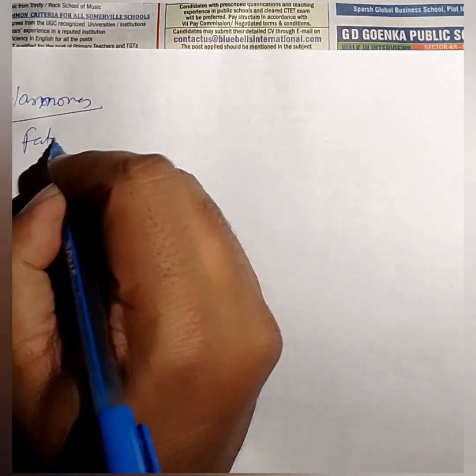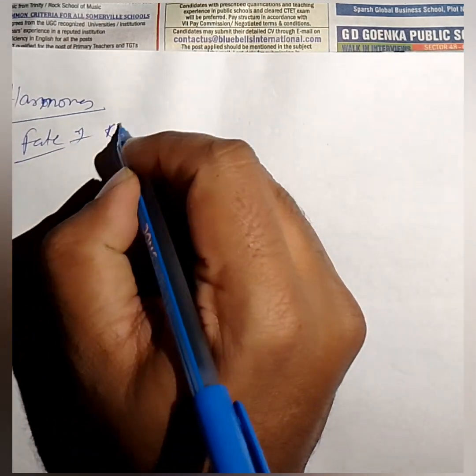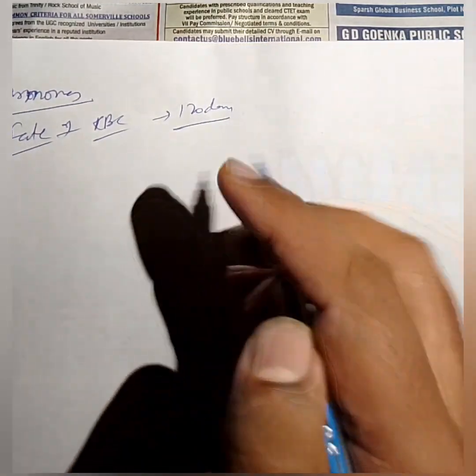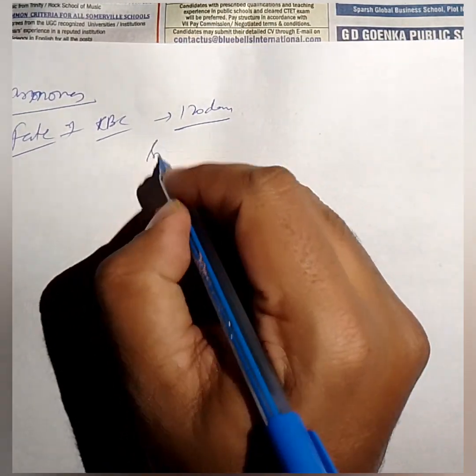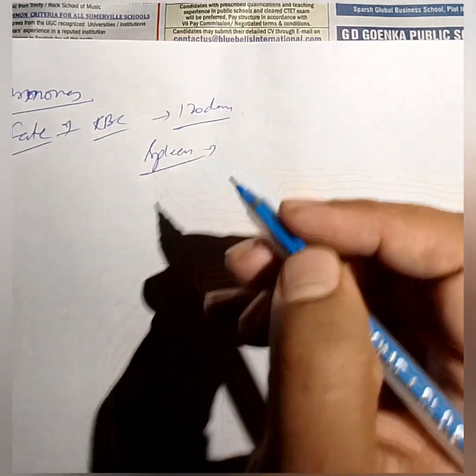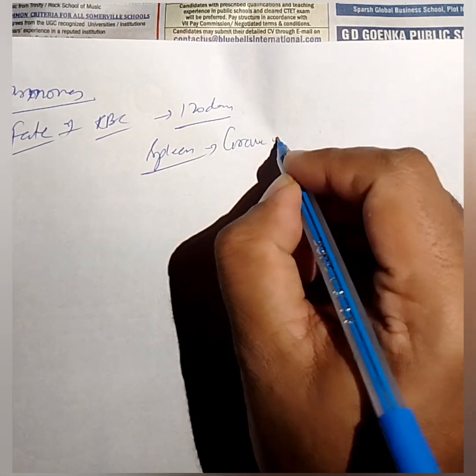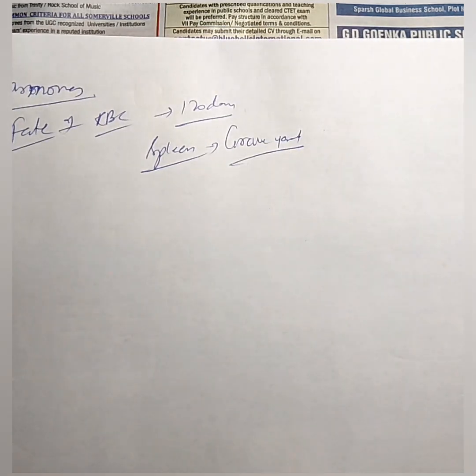And now we can see the fate of RBC. RBC after 120 days, where will it go? After 120 days they will be destroyed, and the spleen will be taking care of the dead RBCs, which is called the graveyard of RBC. Graveyard means graveyard of RBC. We can see the breakdown of RBC in a sequential manner.